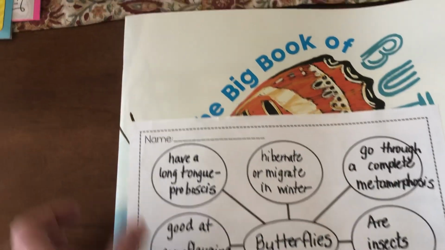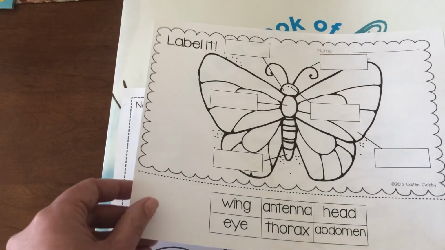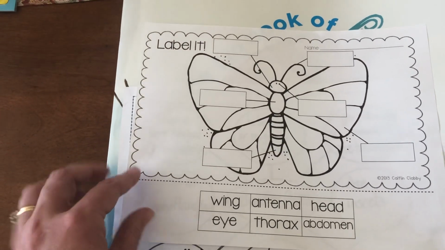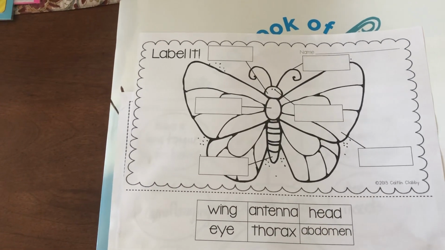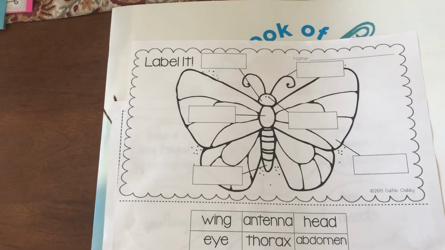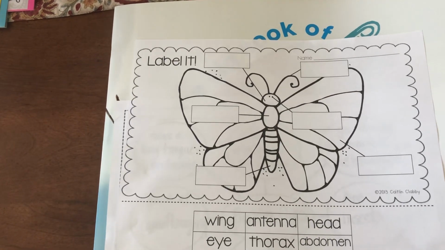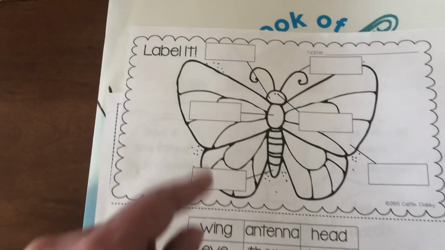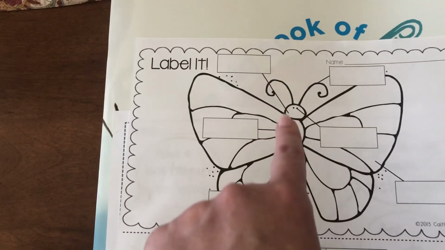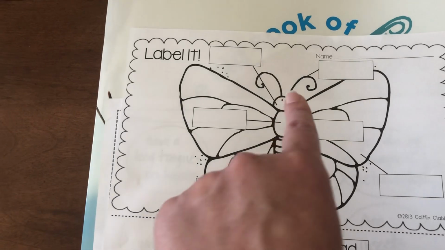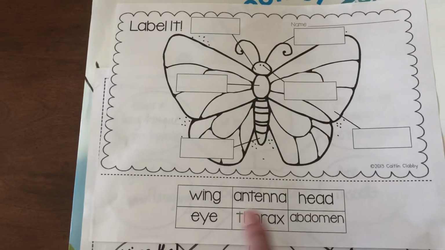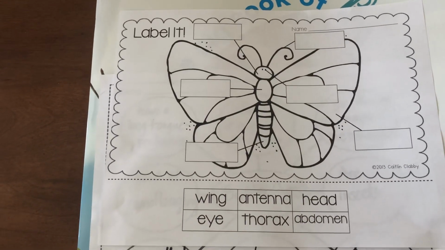So today I encourage you, if you can print this page, if you go and download this page, you can label the butterfly. And if you can't print it, if you don't have a printer, that's okay. See if you can draw a butterfly. Might be pretty easy. You can draw the head, the thorax, and the abdomen. Give it some beautiful wings, give it some antennas, and then label all of the body parts.